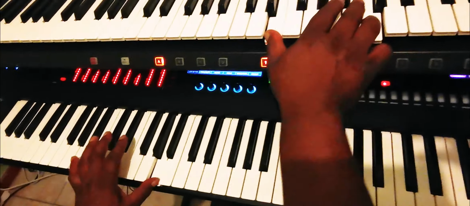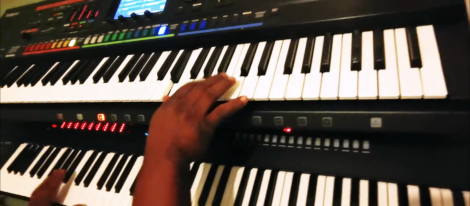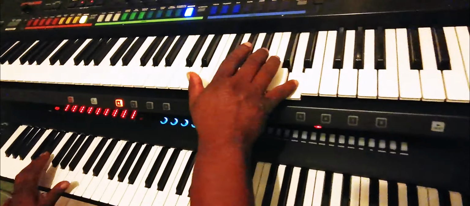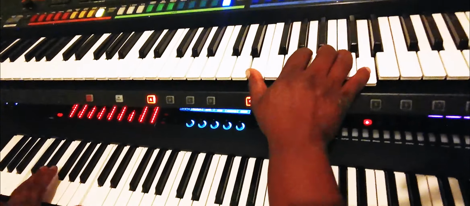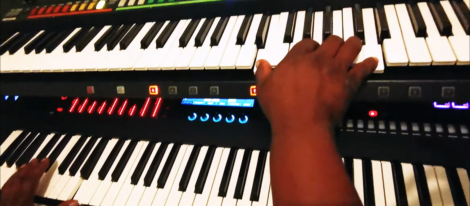The Fantom is an audio USB interface for an audio workstation or your DAW. I record the Fantom over USB.